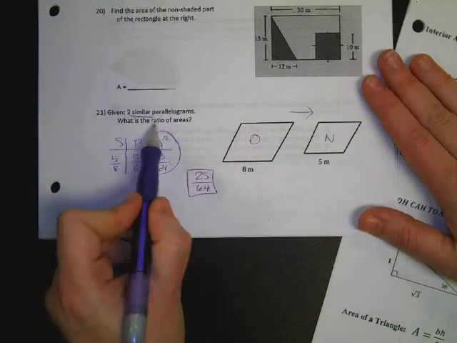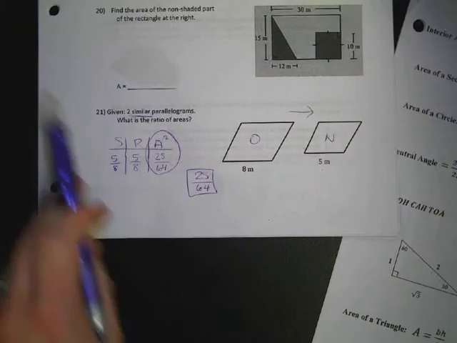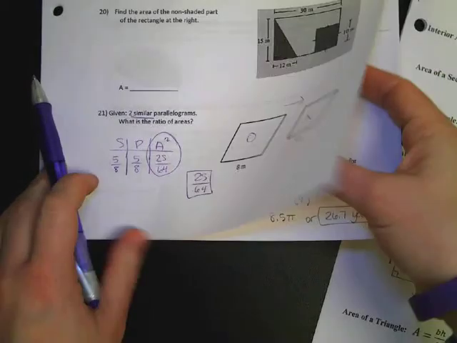Since I'm just asking for the ratios, I just want the number directly out of the chart. If I was asking for a specific area or a specific perimeter, that means write a proportion like the next one will be.